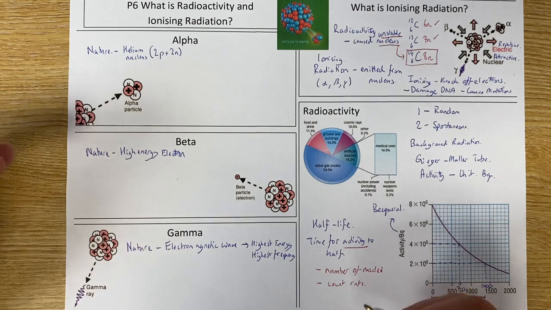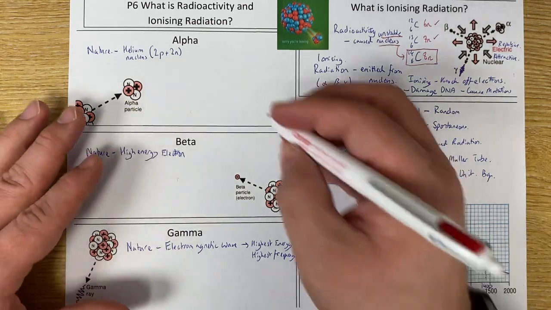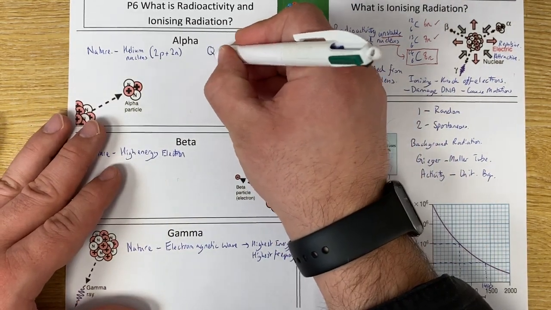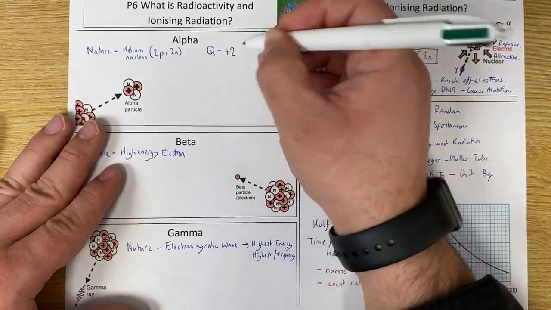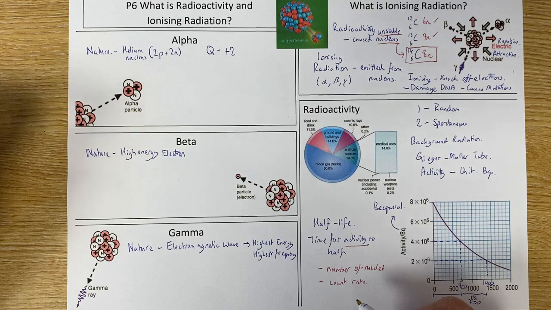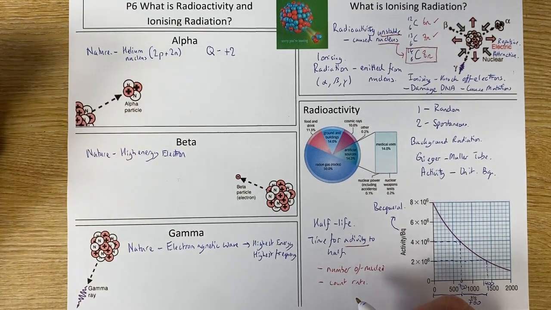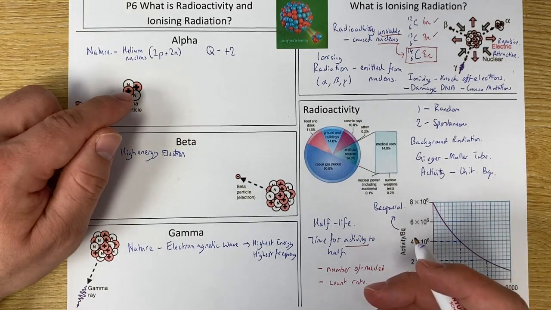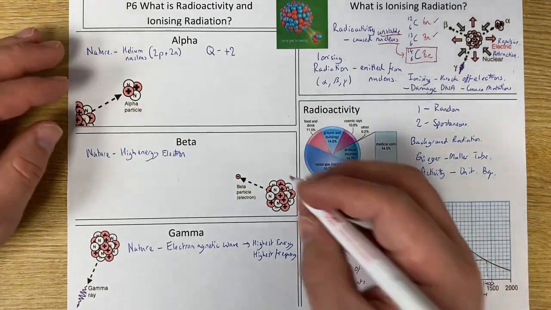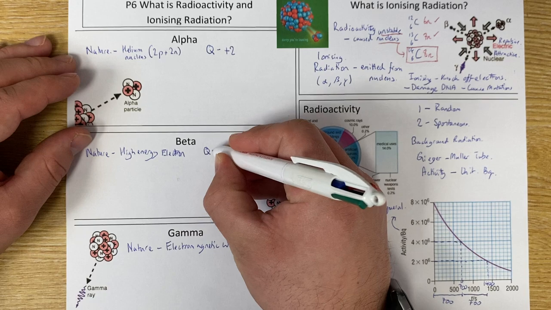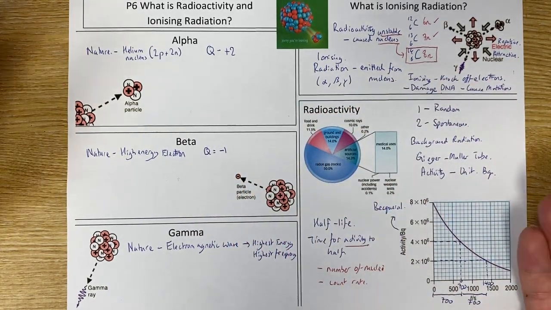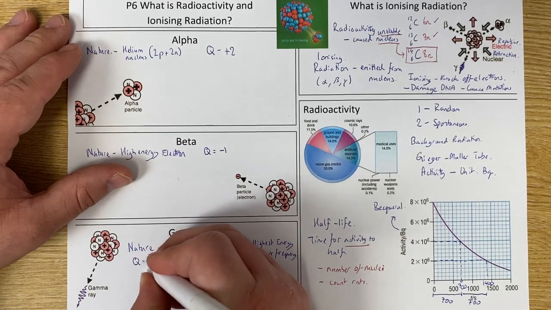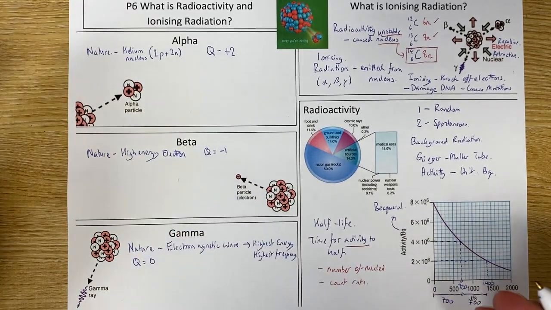Okay, so once you understand the nature, you can then start to say a few other things about it. So the charge, remember the symbol for charge is Q. The charge on an alpha particle is +2. The reason being it's made of 2 protons and 2 neutrons. Protons have a charge of +1. Neutrons are neutral, they have no charge, and so since there's 2 protons there, the overall charge is +2. The charge on a beta particle is -1 because it's an electron, so it's the same as a normal charge on an electron. And the charge on gamma is 0 because it is a wave.